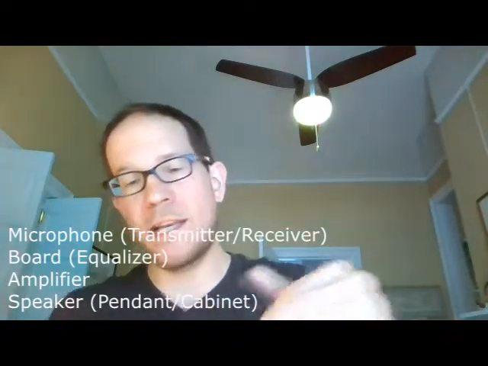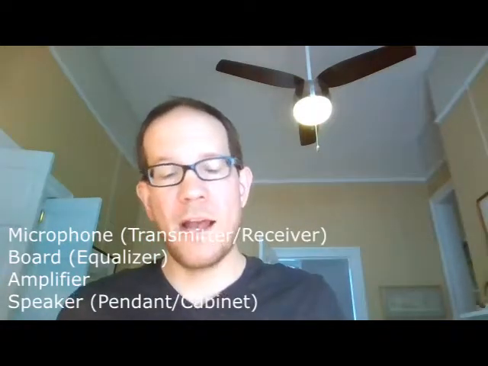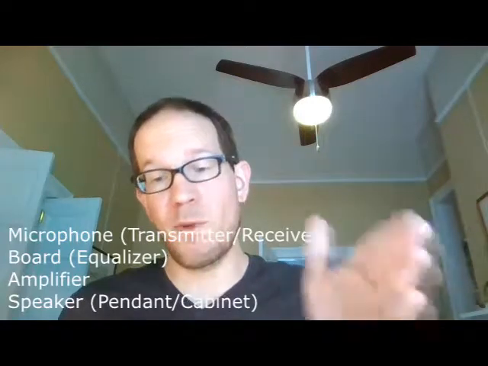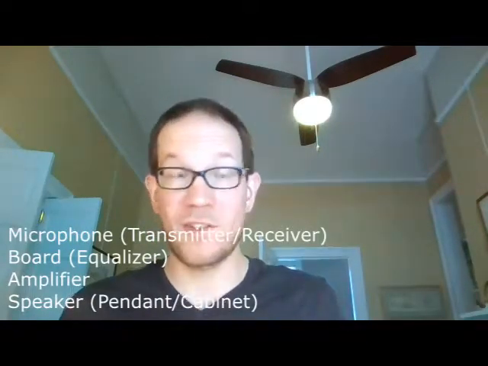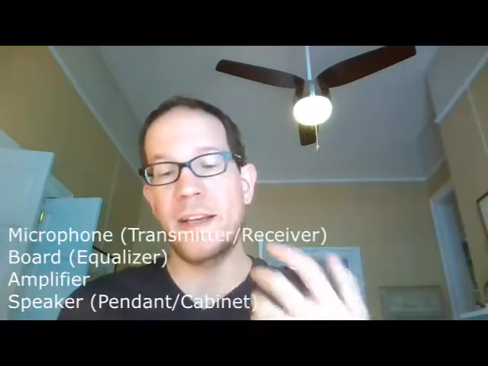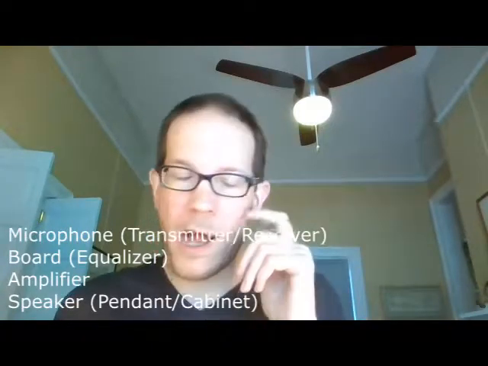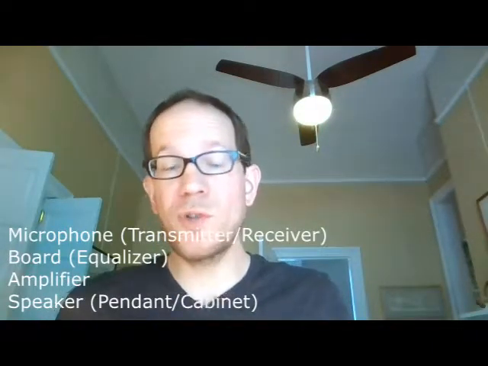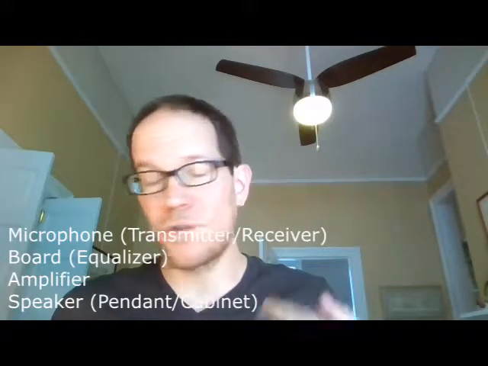The board typically has all of the inputs for the sound as well as an equalizer. An equalizer is a series of sliders that allow us to adjust the relative volume of each of the inputs so that they are balanced, so that the audience hears what they need to hear at any given moment. From the board, that signal runs out to an amplifier, or we call it an amp, which then boosts the signal, and it runs then from the amp into the actual speakers.